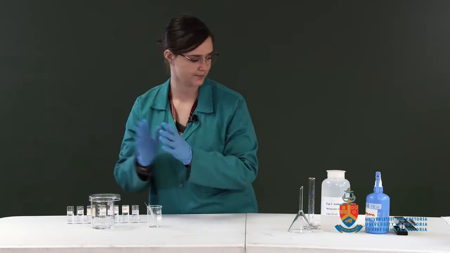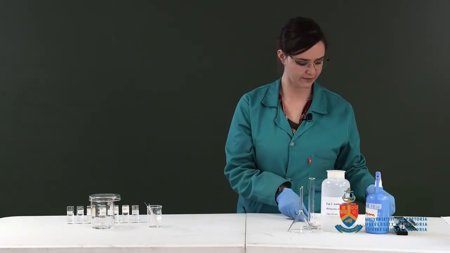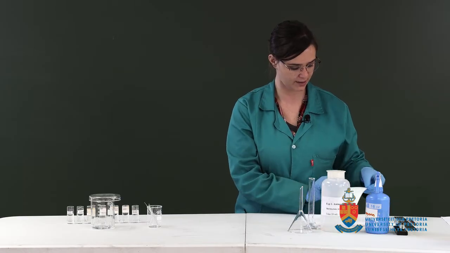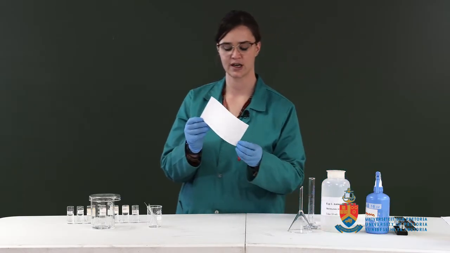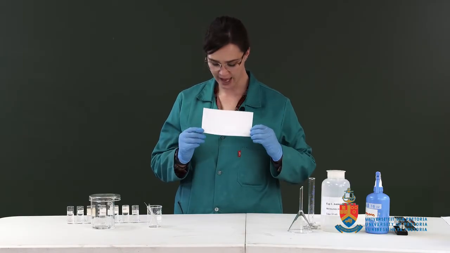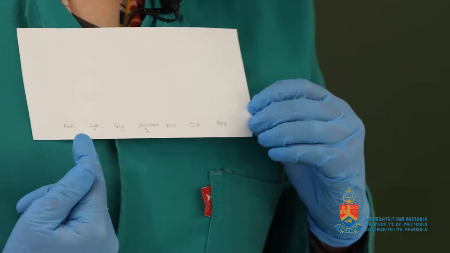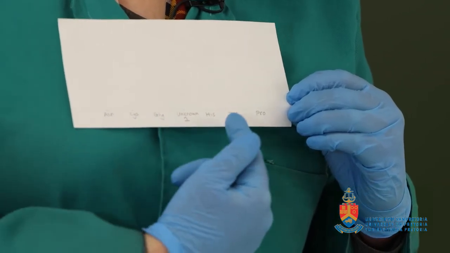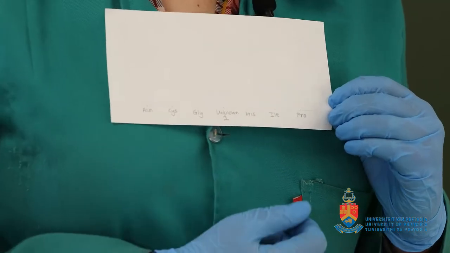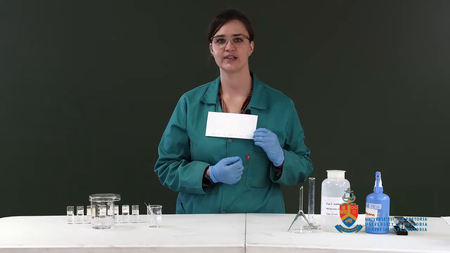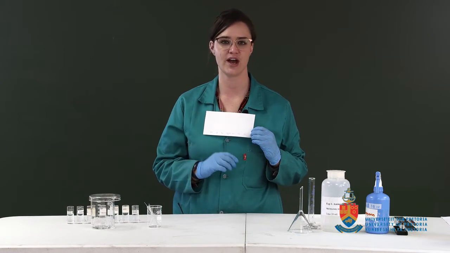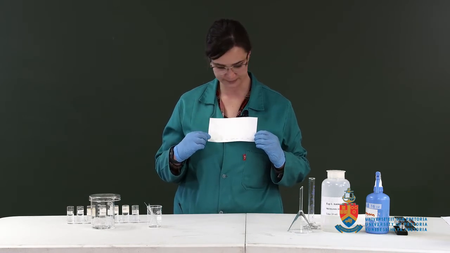Okay, I have already prepared the paper chromatogram as is outlined in your instruction sheet. So we have a line 1.5 centimeters from the bottom, and you'll see I've made a mark for the different amino acids as well as unknown 1. We're going to go through all the unknowns. We'll show you the developed chromatograms at the end, but for this video, I'm just going to use unknown 1.